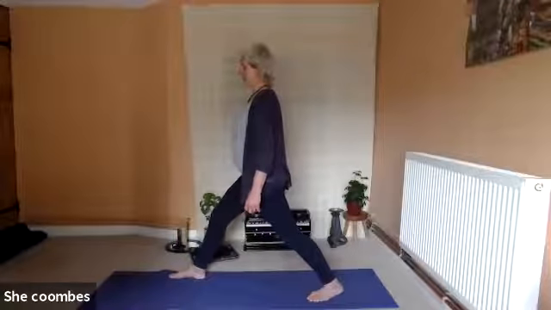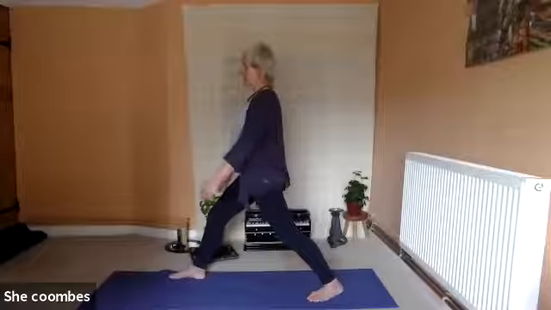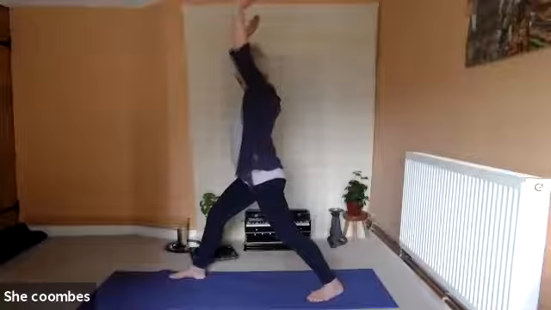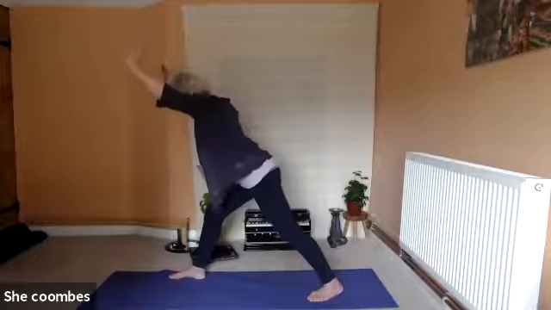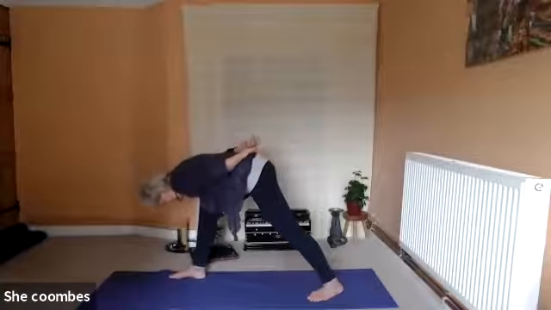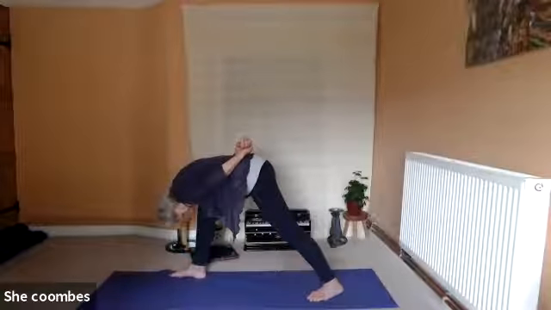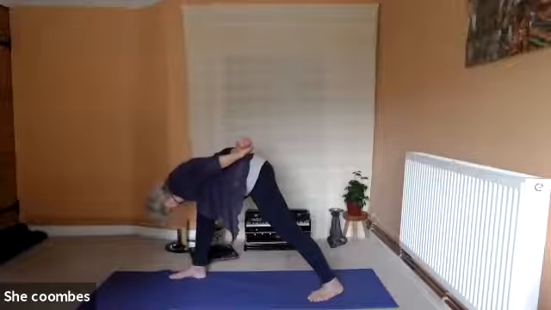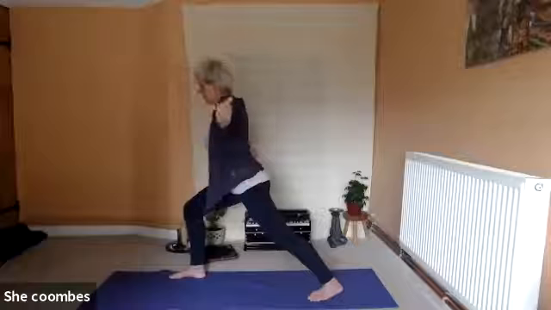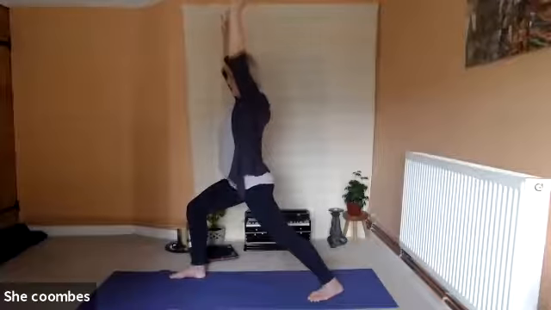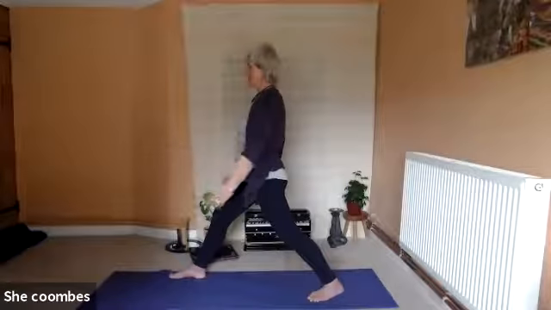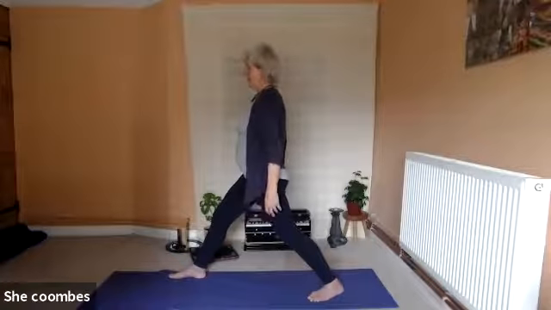And then breathing in, bring up the arms. And breathing out, fold over the front leg, sweeping the arms behind you. Very familiar position now. And then find your balance, bend the knee, lift the breastbone, sweep the arms up, you're in a warrior pose. And then exhale and straighten the front leg and bring the arms down.